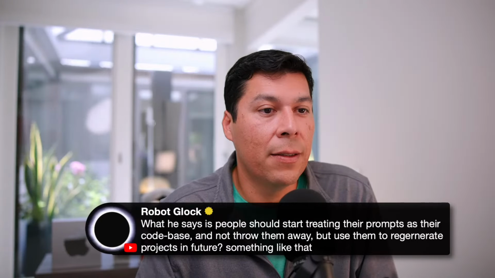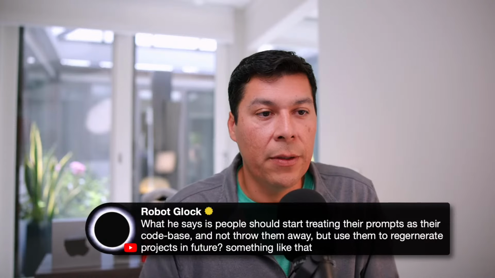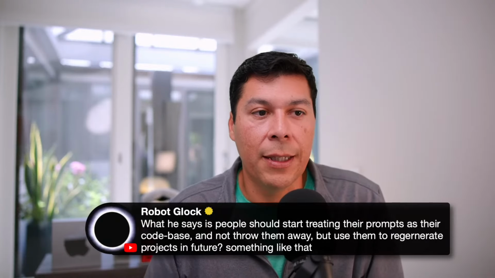Approach this as an engineer, approach this as someone who's really curious about this space so that you can continue to learn and improve your skill set here, because we're all trying to figure this out together. What he says is that people should start treating their prompts as their code base and not throw them away, but use them to regenerate projects in the future or something like that.